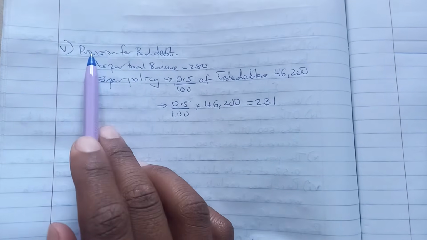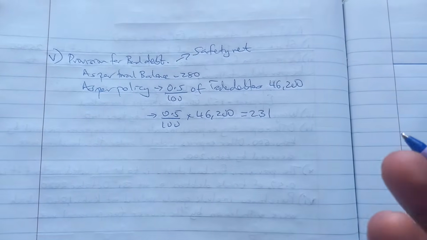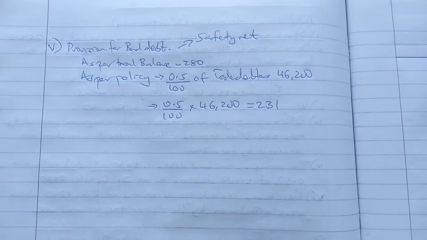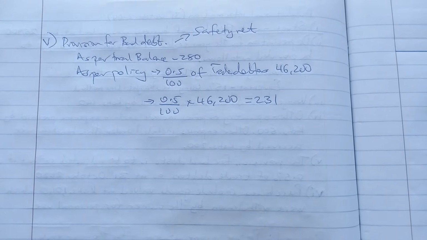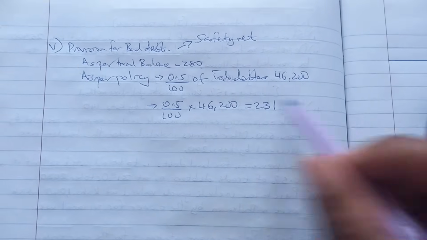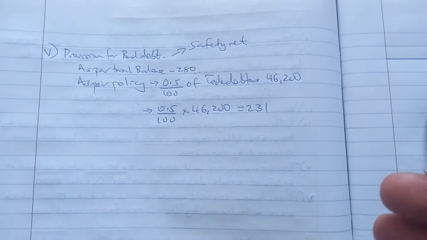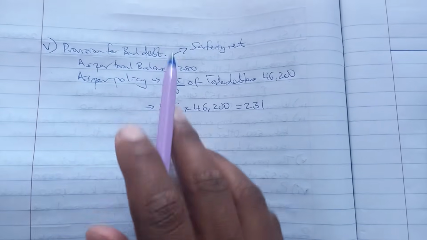So the moment we are saying provision for bad debt, this is a safety net when someone fails to pay for the debt which he or she is owing to the business. Okay, so this is just like a safety net whereby a business just provides for a scenario whereby a debt can be considered as bad debt.